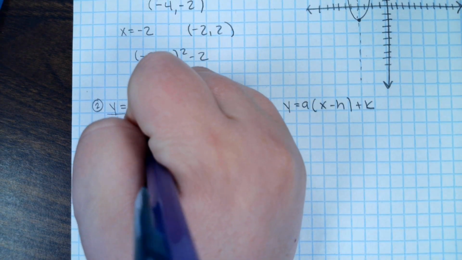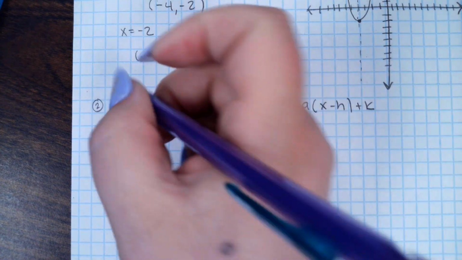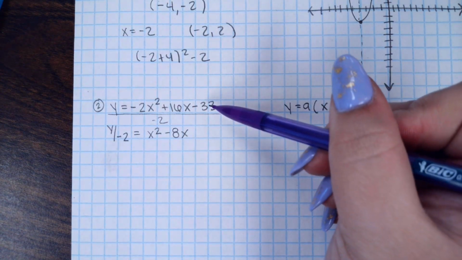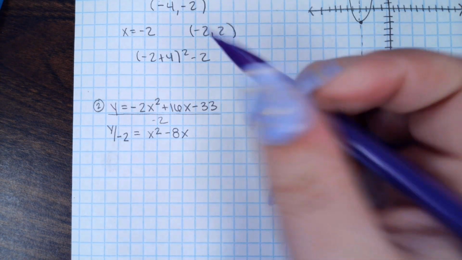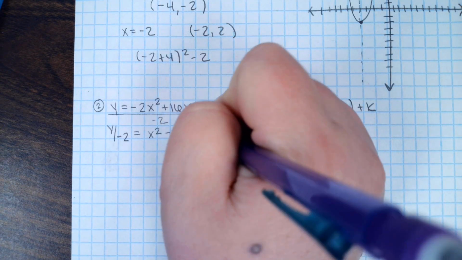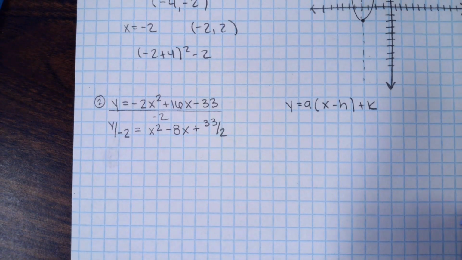Then we'll get x squared. Positive 16 divided by negative 2 gives me negative 8x. Negative 33 divided by negative 2 will give me positive 33 over 2. If it doesn't divide, you can just leave it as an improper fraction.